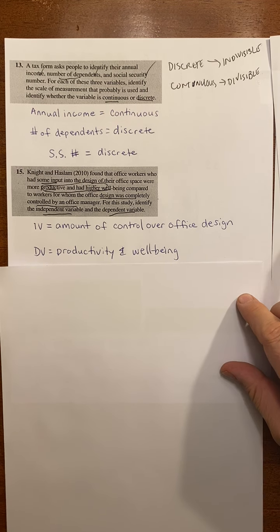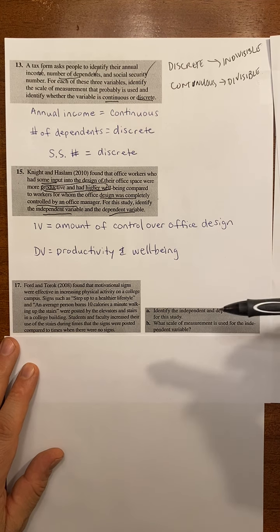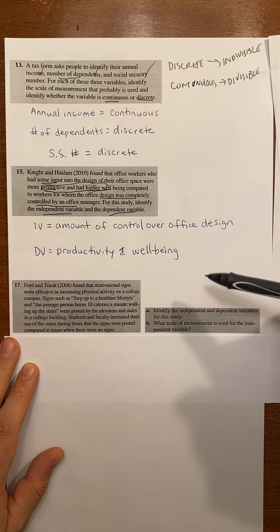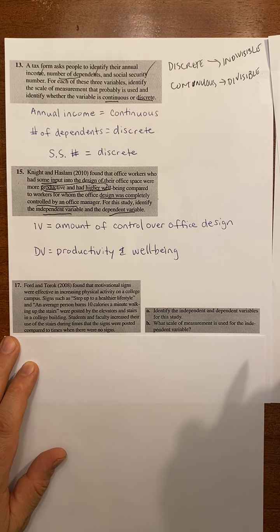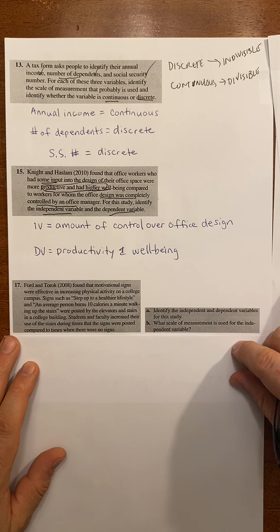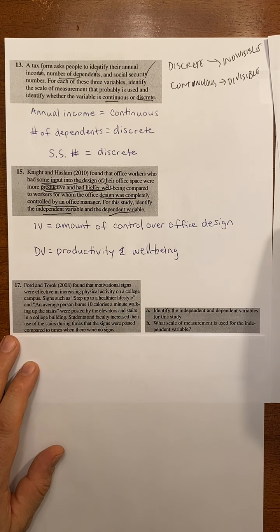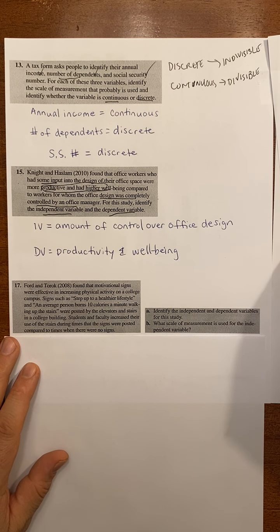Okay, so let's go ahead and move on to question number 17. Here we say, Ford and Turok, 2008, found that motivational signs were effective in increasing physical activity on a college campus. Signs such as, step up to a healthier lifestyle, and an average person burns 10 calories a minute walking up the stairs, were posted by the elevators and stairs in a college building. Students and faculty increased their use of the stairs during the times that the signs were posted compared to times when there were no signs.